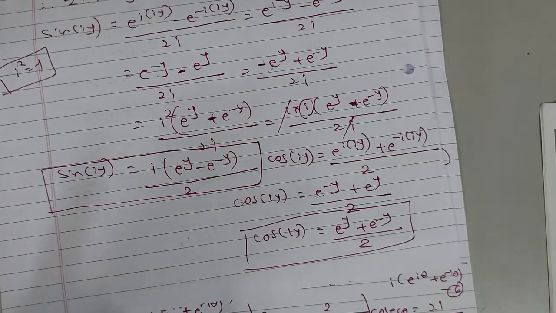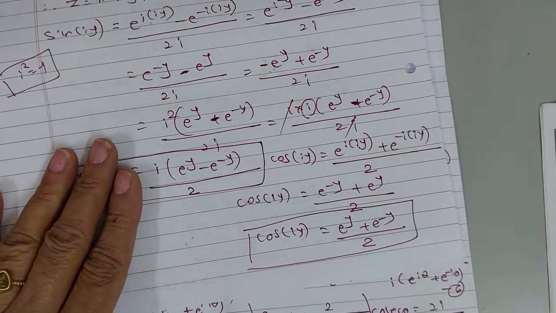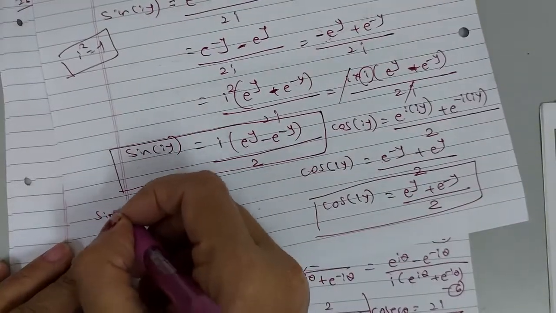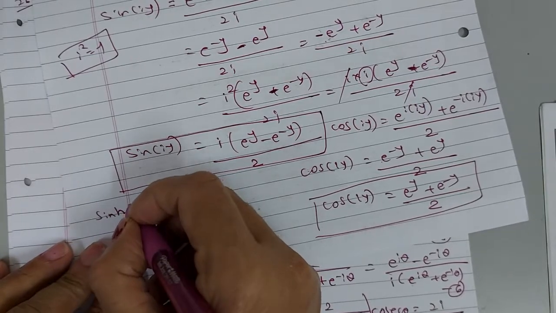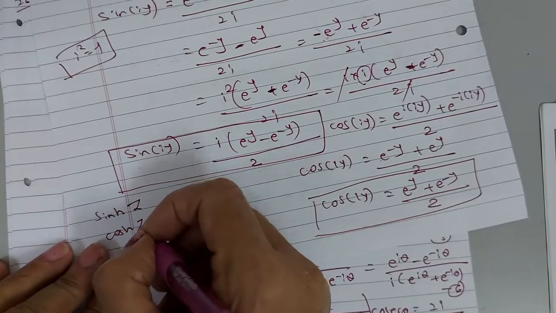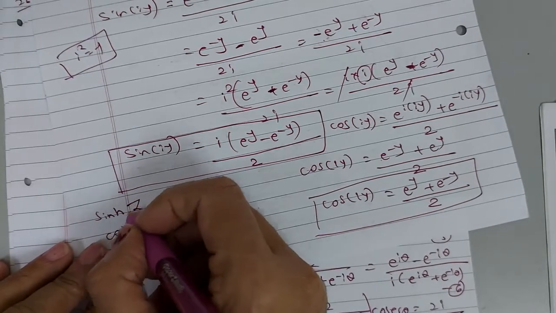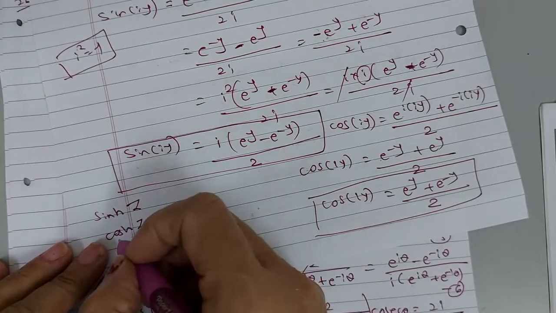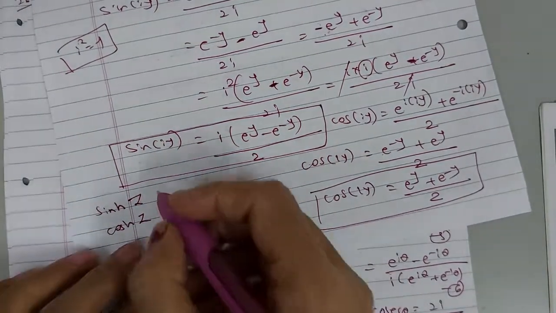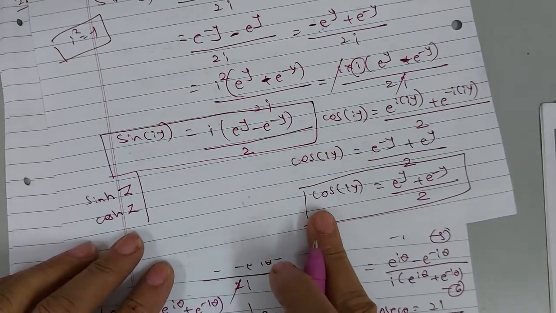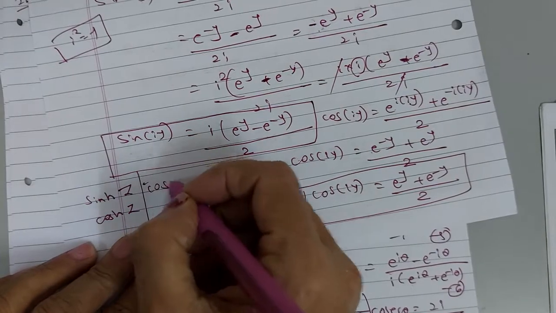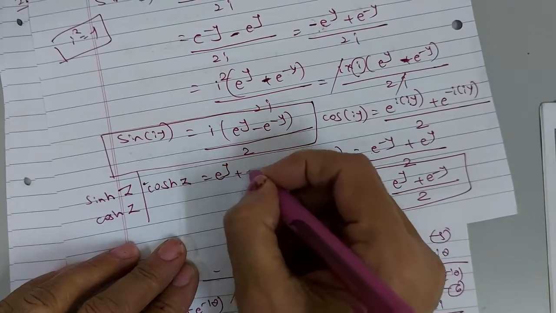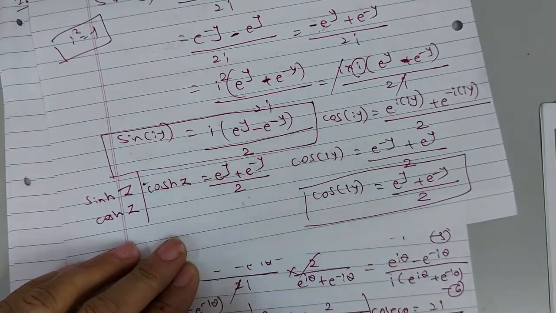Now these functions are basically called hyperbolic functions. And how do you write this hyperbolic function? We write sinh z or cosh z. Keep a gap between sinh and z, or cosh and z. So what I can mention, this cos of iy will be called cosh y, and that is nothing but e to the power y plus e to the power minus y, divided by 2.